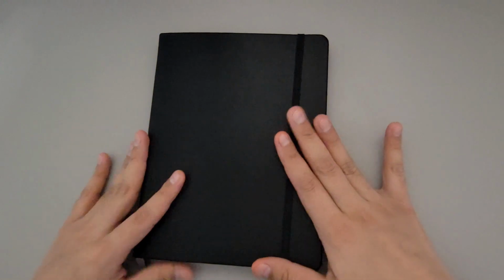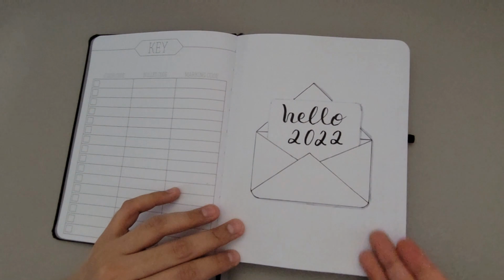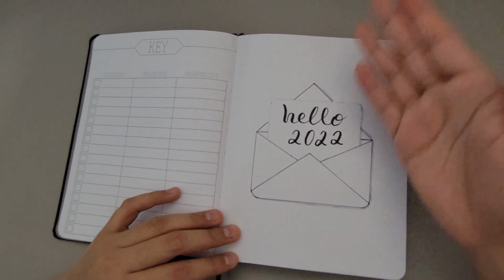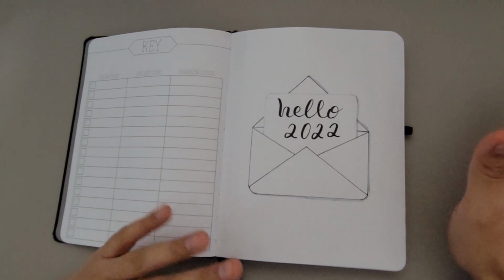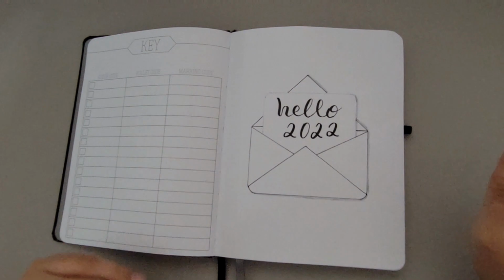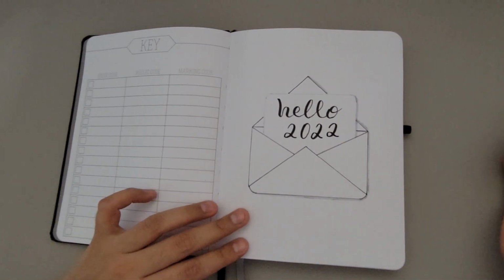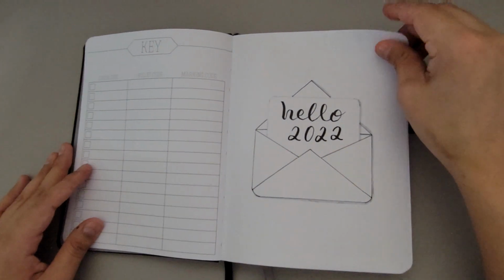But now I'm going to show you the inside of this journal. All right. So first up, we have obviously the year title page. I decided to go with an envelope theme. If you don't know, I am in the budgeting community and we do the cash envelope system and it's amazing, and that's why I wanted to do an envelope theme for the yearly spreads.